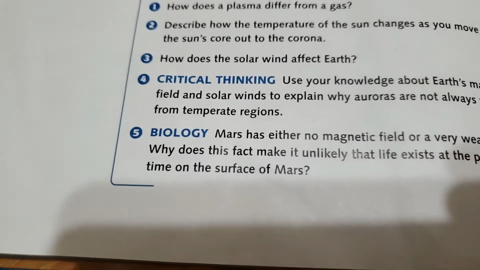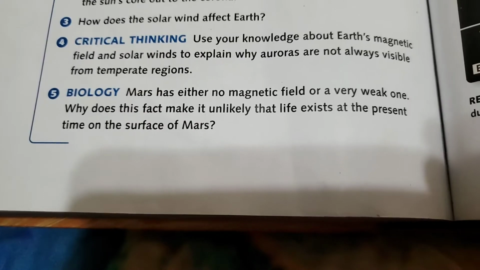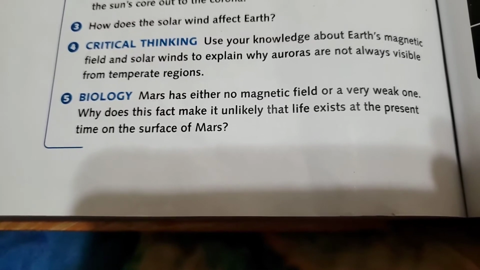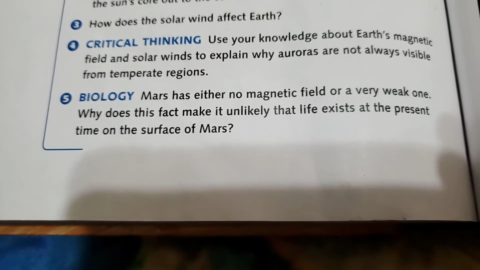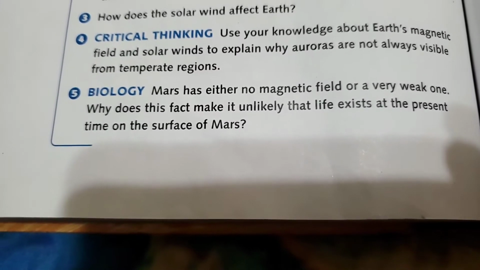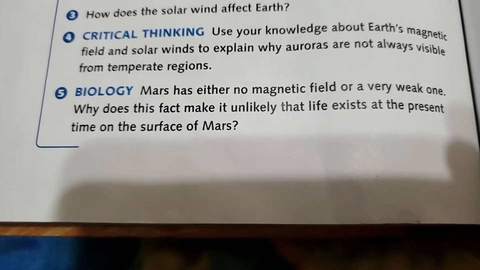Okay. The last one is 5, biology. Mars has either no magnetic field or a very weak one. Why does this fact make it unlikely that life exists at the present time on the surface of Mars? So, if you read the chapter and think about the magnetic field and those solar winds, without a magnetic field or a strong one, the sun's winds are just going to really destroy the planet's ability to have life exist on it. So that's that for that one.